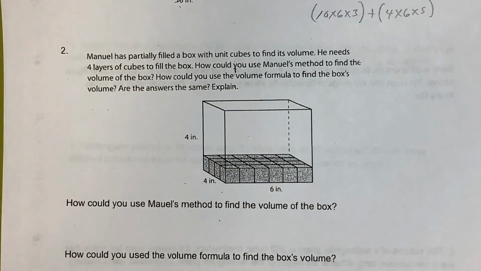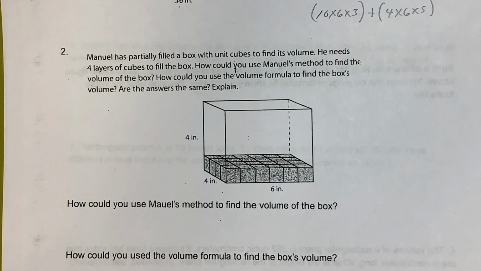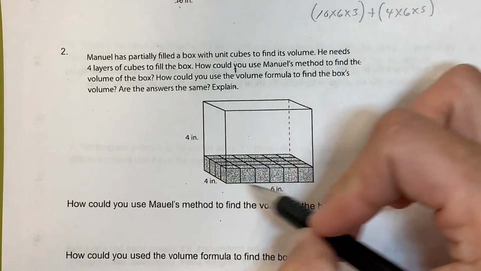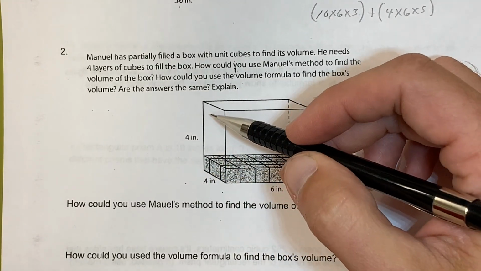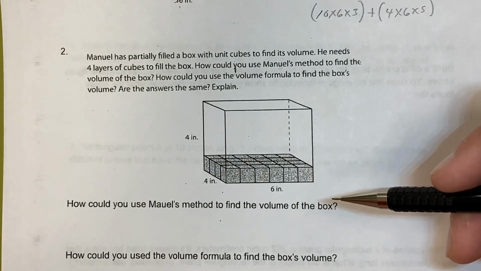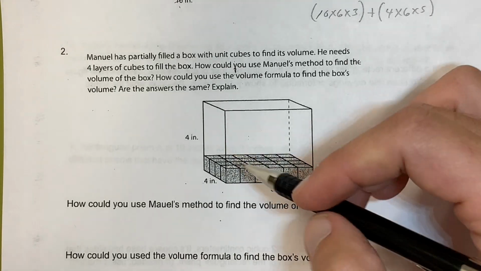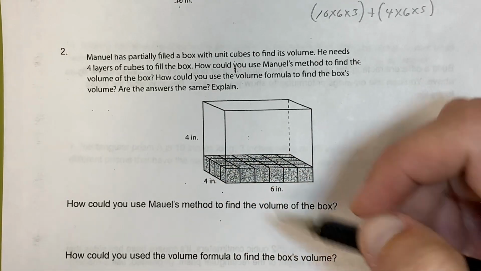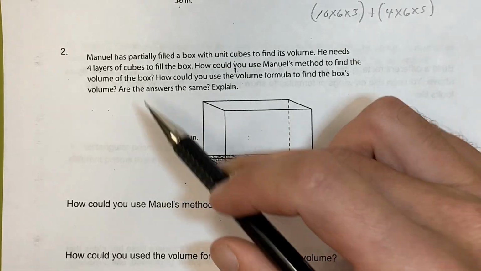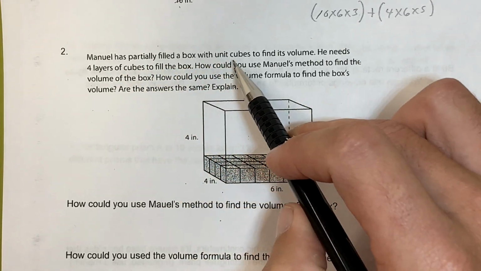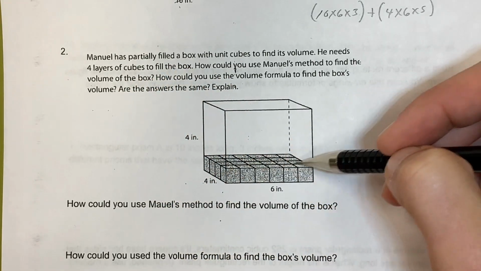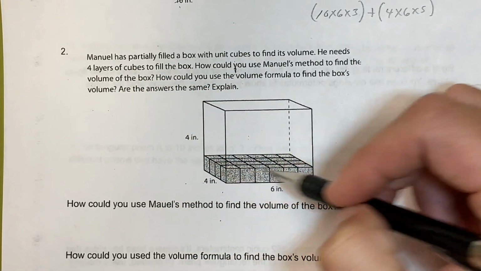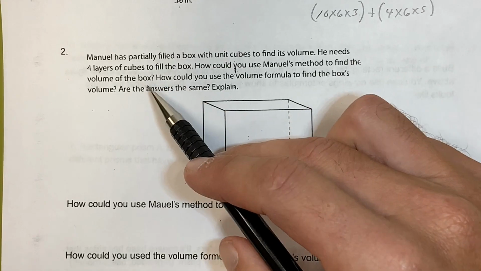The next one we're looking for, the other way we taught them, is that we can find the area of the base and multiply that by the number of layers, and then we'll get the height. So that was from, I think, lesson 1 where we did the layers version. So Manuel wants to fill the box. He needs 4 layers to fill the box. So we're going to look at the bottom and then multiply that by 4.